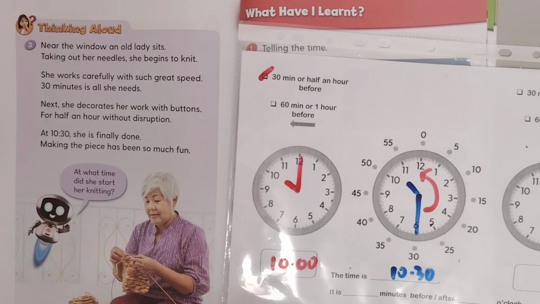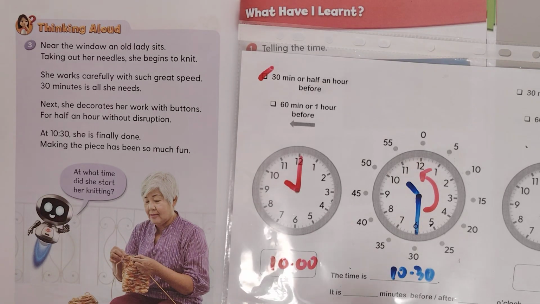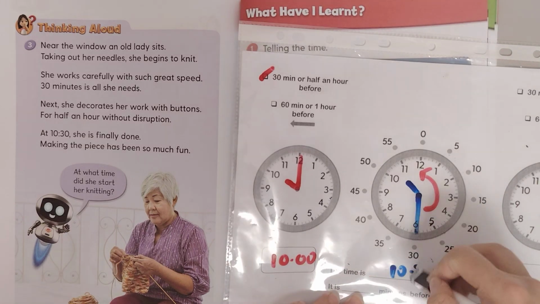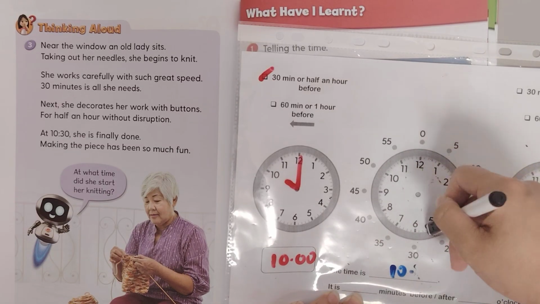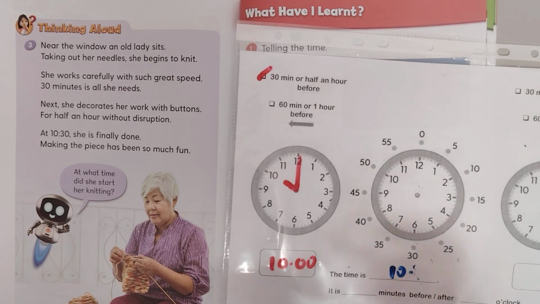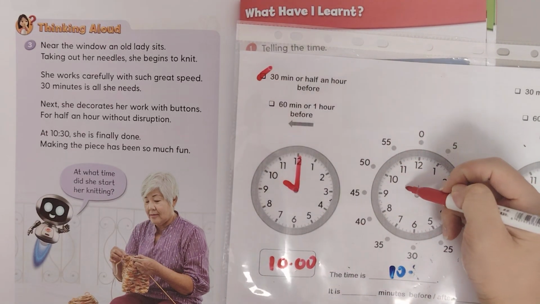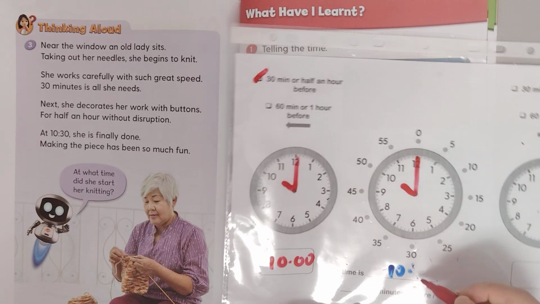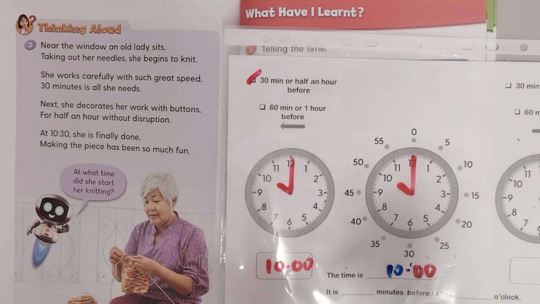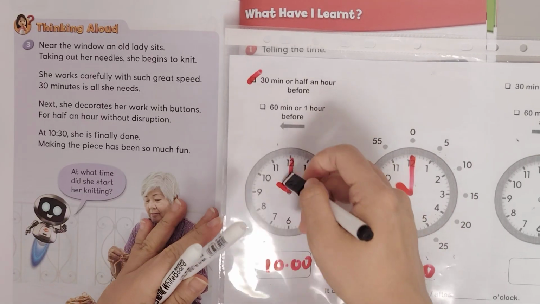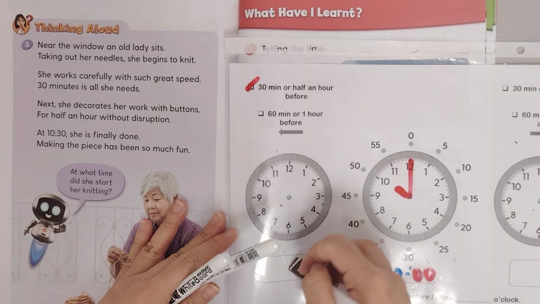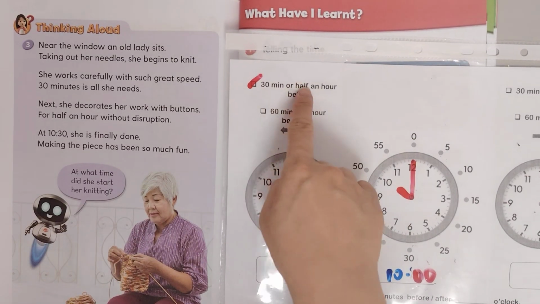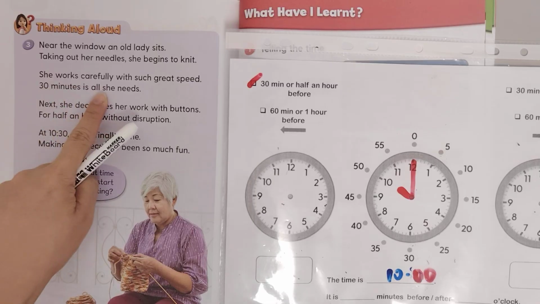Now, we need to go backwards again. Starting here with 10 o'clock. Writing here 10 o'clock because that's the time working backwards where she was putting the buttons in. Now we've got to work backwards again, 30 minutes or half an hour before.